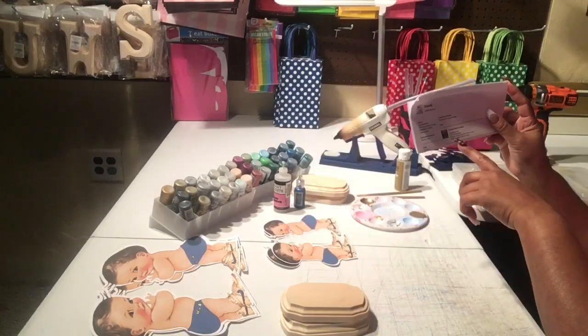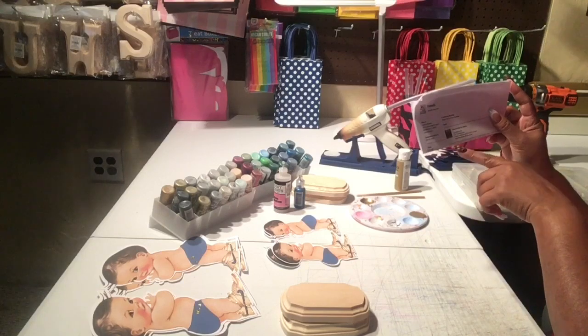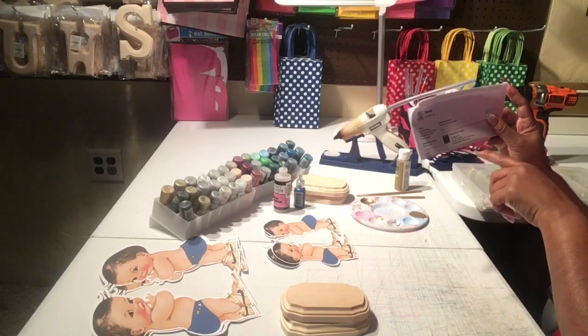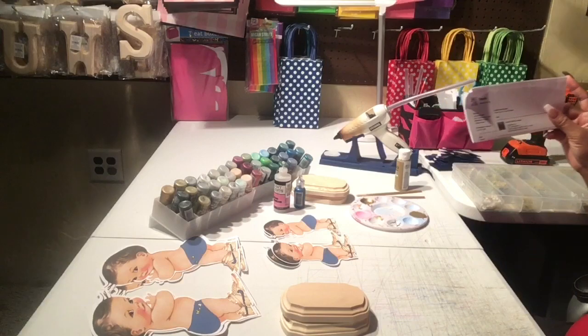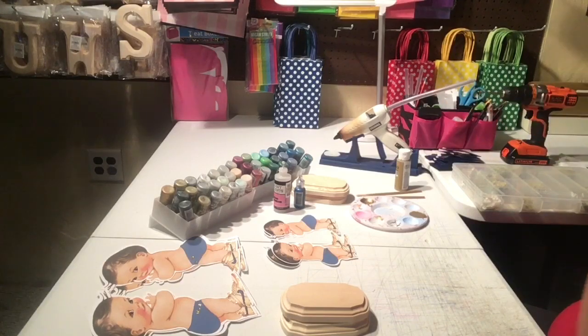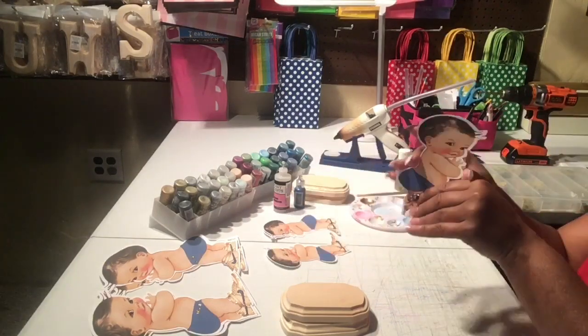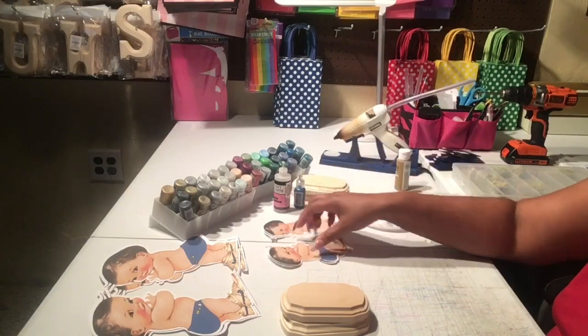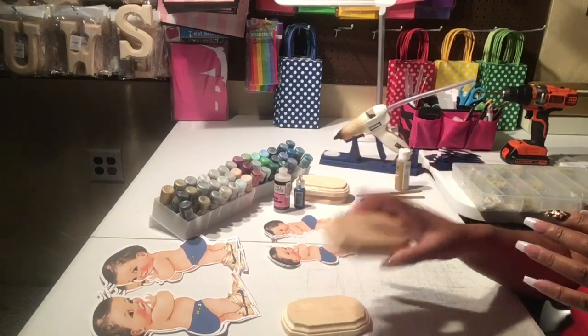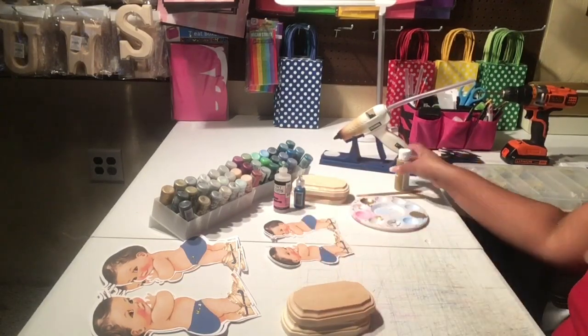Okay, and then so we have 2 10-inch centerpieces and 2 block centerpieces saying it's a boy on both sides. And it was a baby without a crown. Okay, now let's just go ahead and start. What I'm going to do is start painting the bases. I'll fast forward the video and I'll see you when I'm done.